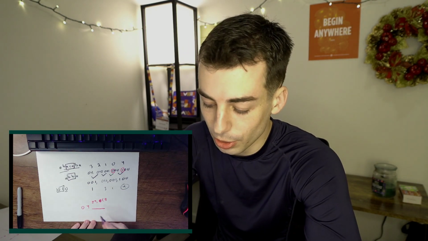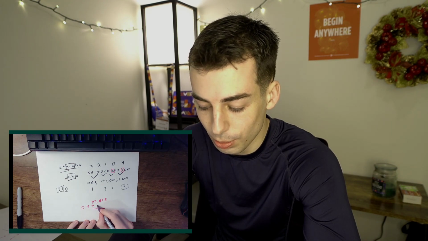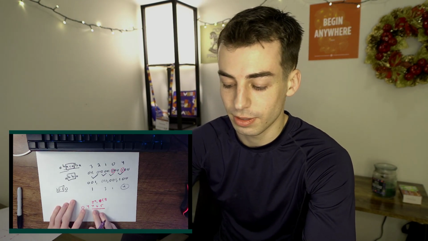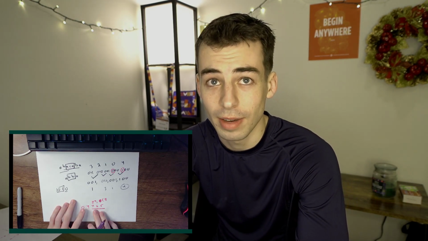But none of these things in here will have the 4 bit, right? It doesn't matter what you put here. You can put like a 7 here. You can put a 6. You can put a 5, right? All of these things will have the 4 bit, which means both of them will have the 4 bit. We'll never have the case where exactly one of them has it.